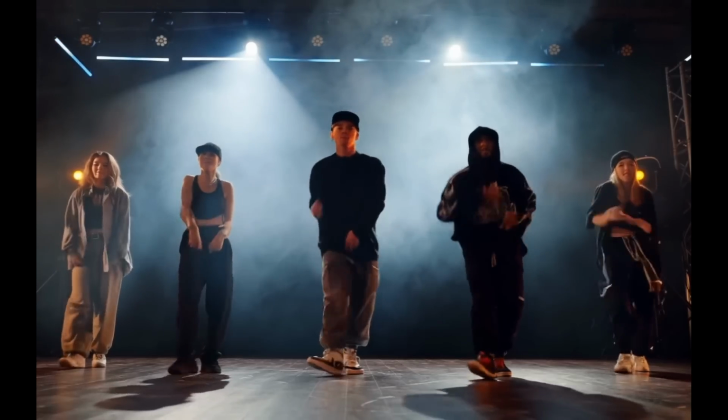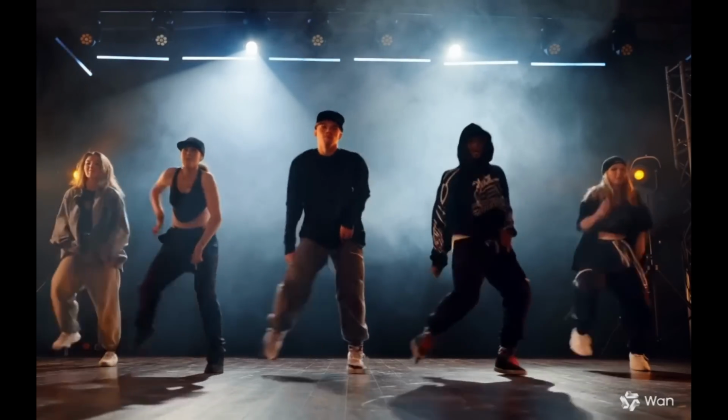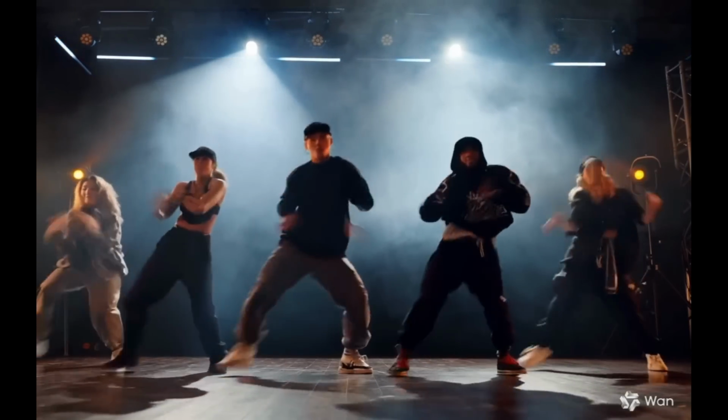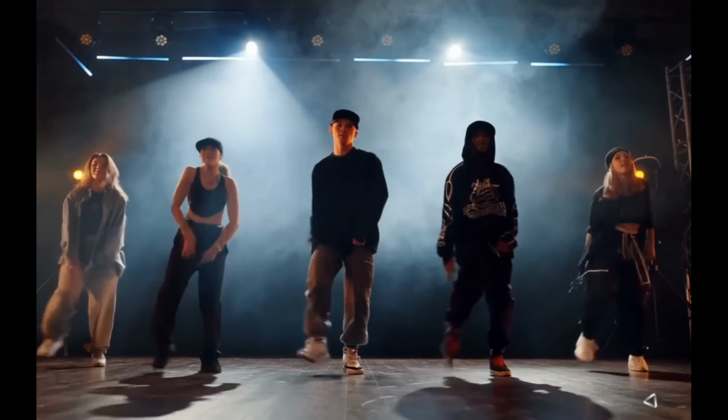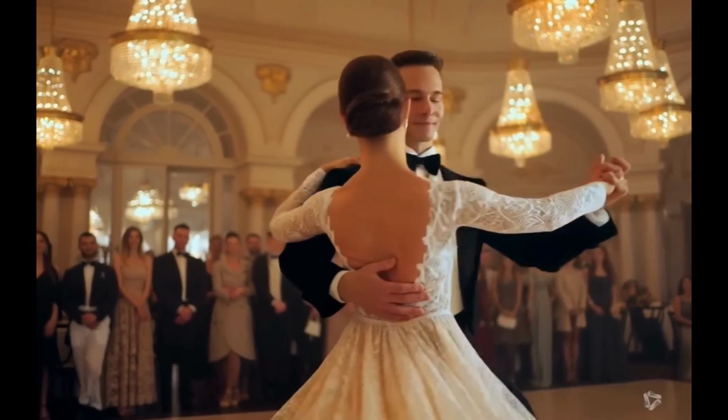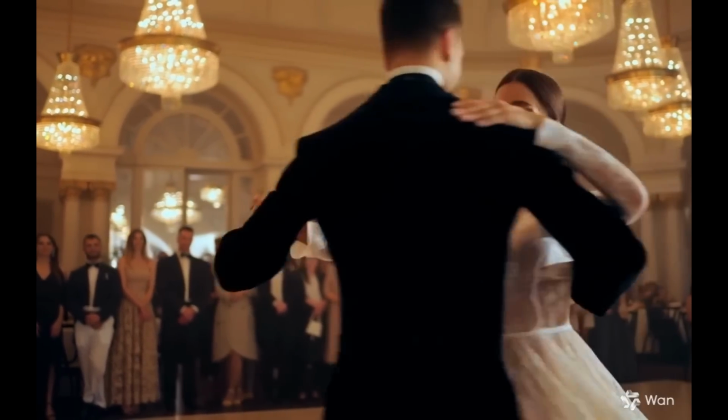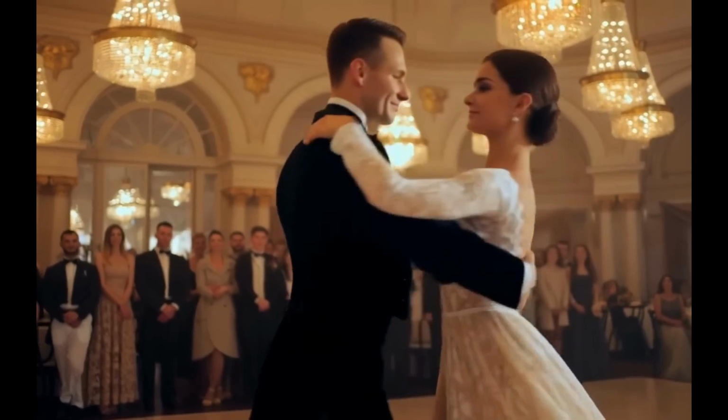It can create really consistent dance videos like this, and it has a really good understanding of human anatomy and motion. Here's another impressive demo of a dance, so you can see it's really good at understanding these complex motions.